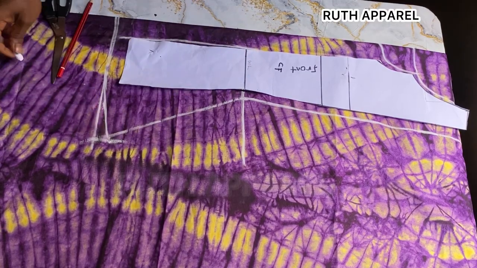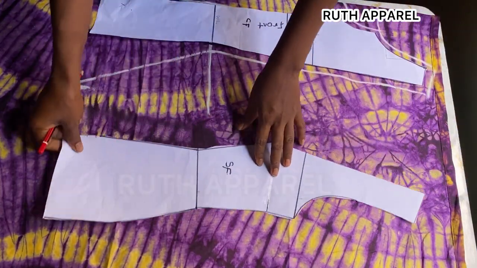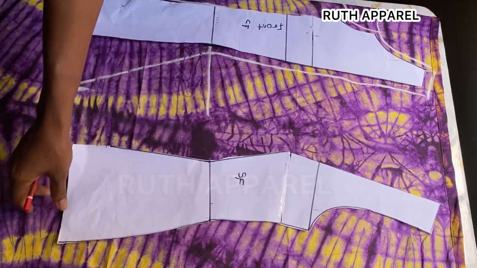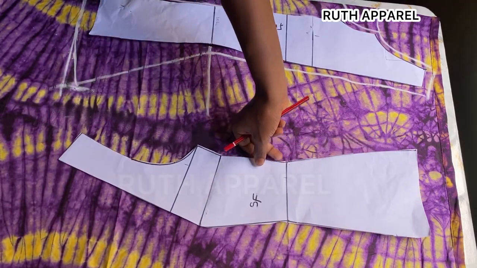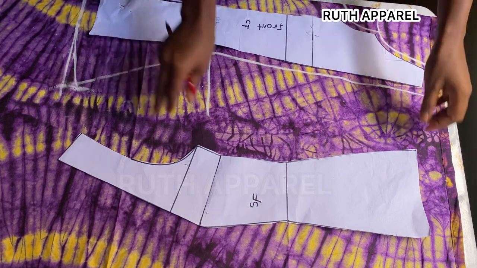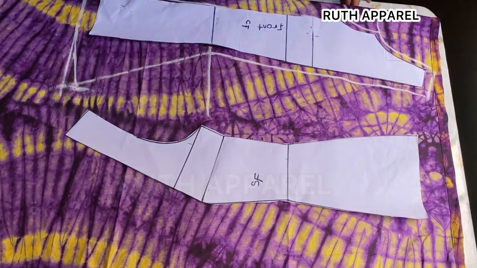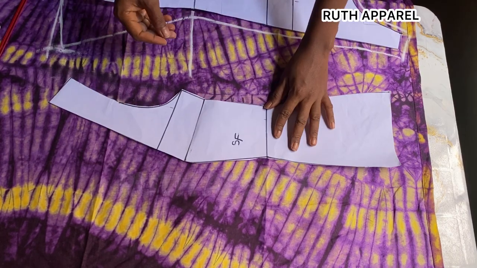Now to cut the other side, the side front, I'll just go ahead and place my paper like this, and that's because the fabric will not be enough. So I'll just turn it upside down, and I'm able to do this because of the print on the fabric that I'm working on. So it will allow me to turn it upside down. So if you're working on fabric and it's not enough, you can do it like this.